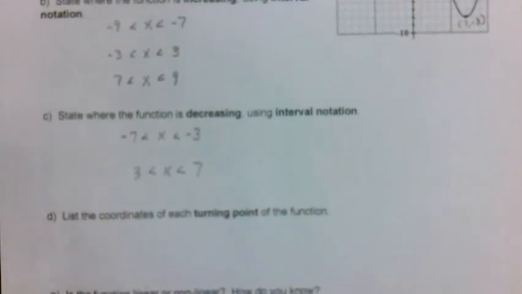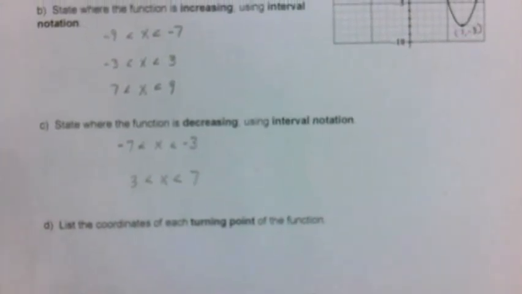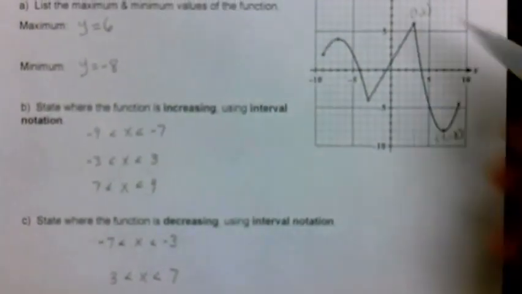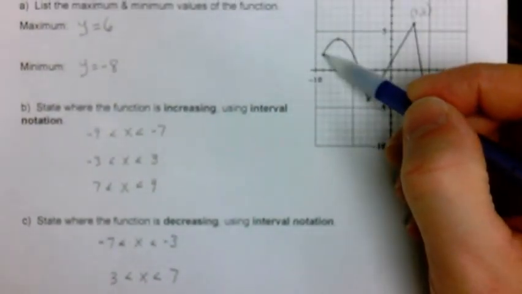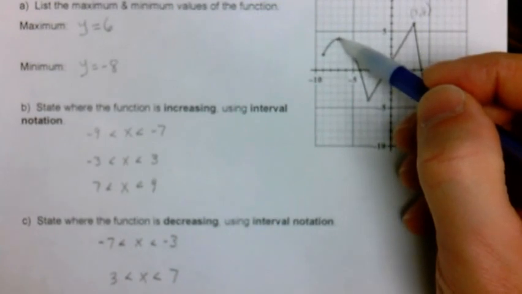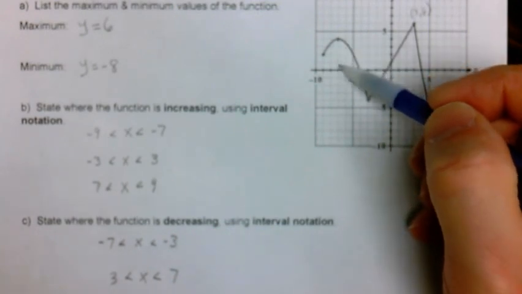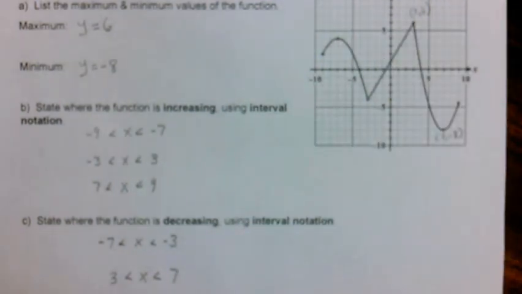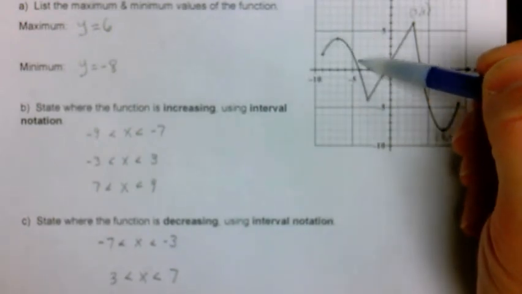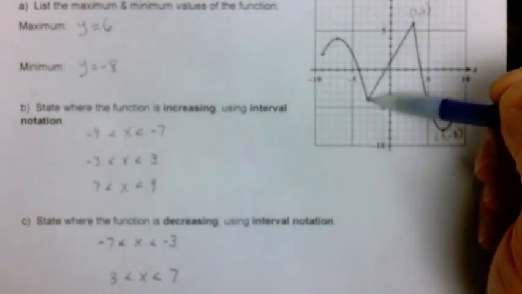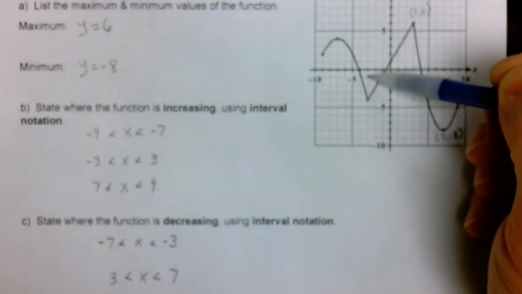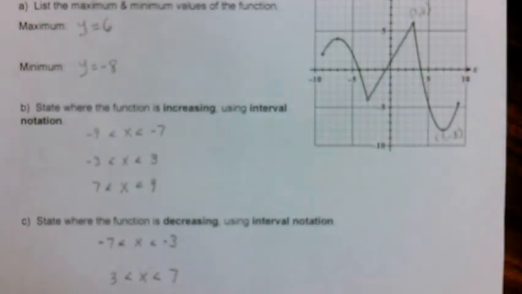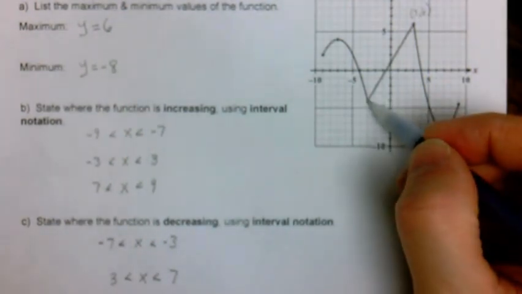List the coordinates of the turning points. Where does the function change direction? So here's the starting point. It changes direction at this point right here where it starts to decrease. So that's at negative 7 comma 4. Negative 7 comma 4 is the first turning point. The function decreases then until it reaches this point where it starts to increase again. This is at negative 3 comma negative 4. Negative 3, negative 4 is the second turning point right here.